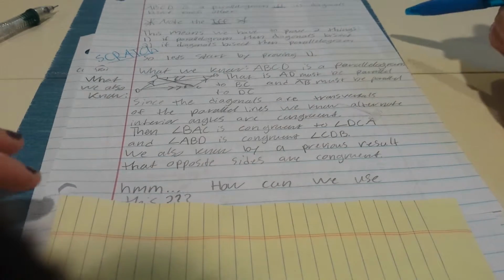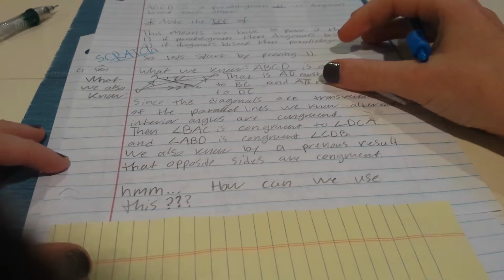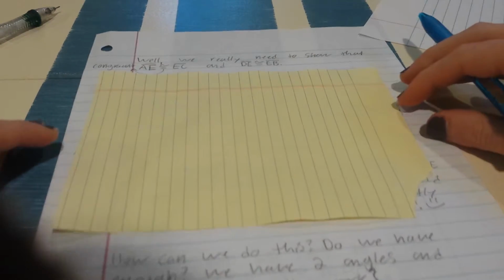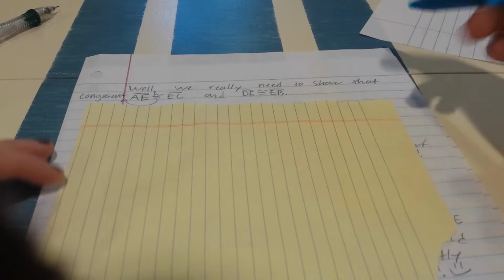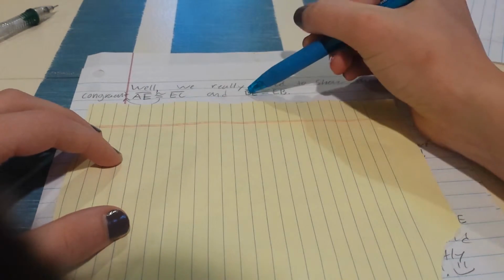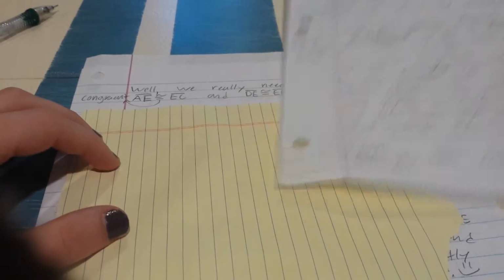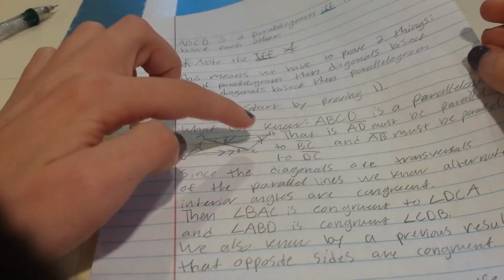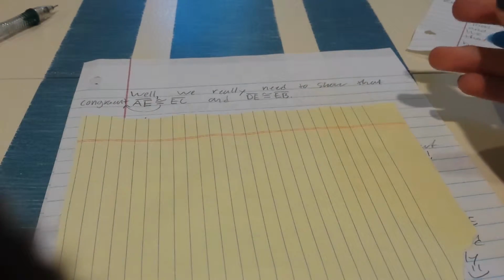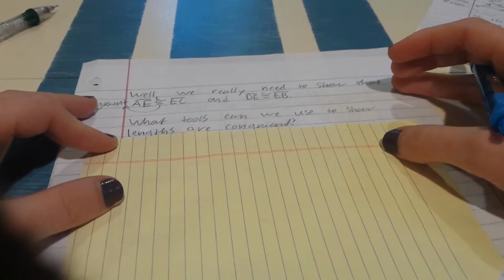So now we've learned a lot, we've figured out a lot of things that we know, but how can we use this? That's our big trick. Well, what we really need to show is that AE is congruent to EC and DE is congruent to EB, so that they exactly cut each other in half. That's what we're trying to show. So now, how can we do that? We have to show congruence. So what tools do we have in our toolbox that we could maybe use?